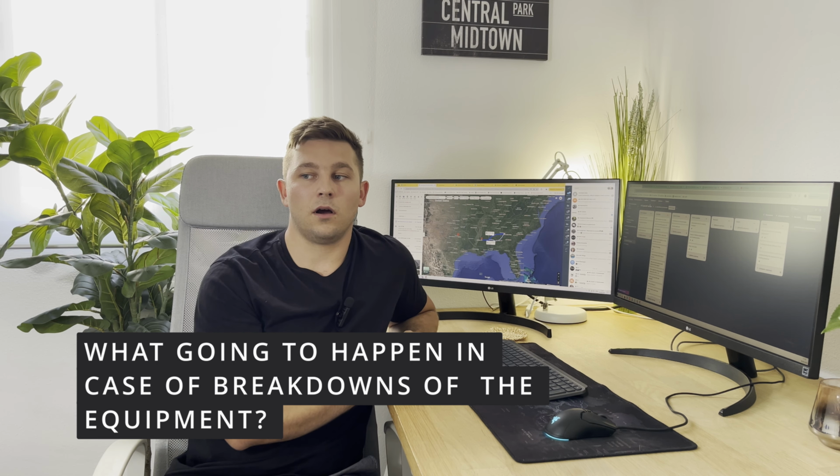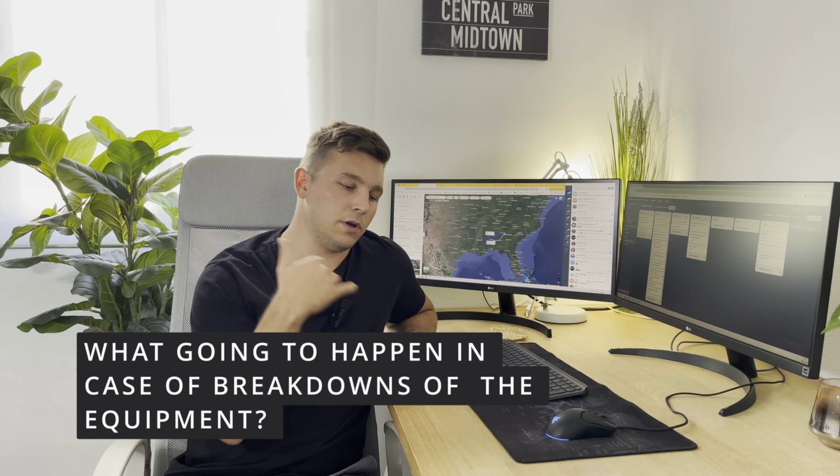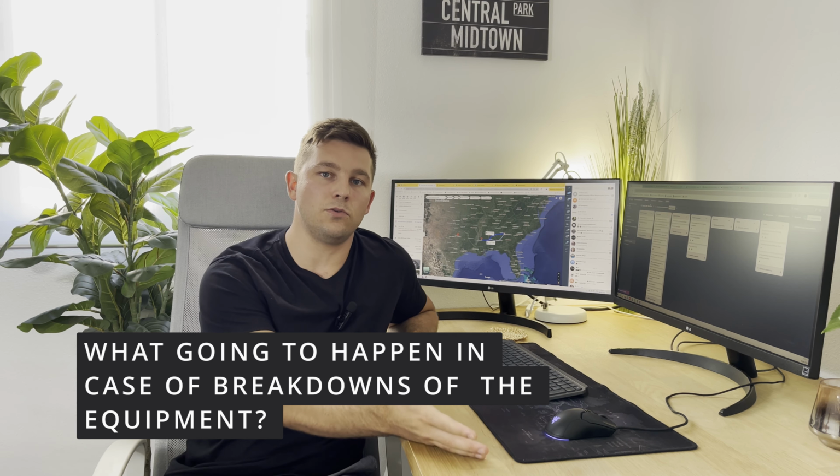Most of the customers have their own instructions on what to do in that situation, and most of the time you're gonna call the number and they will send you their own roadside assistance. It might take some time. It sometimes takes half a day for them to come, depending on the area you're in, and they will fix it.